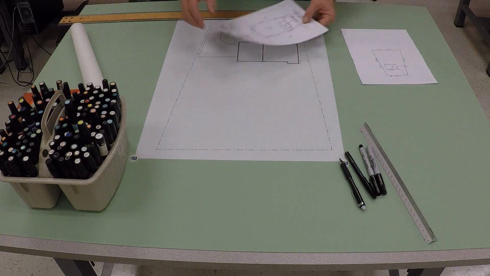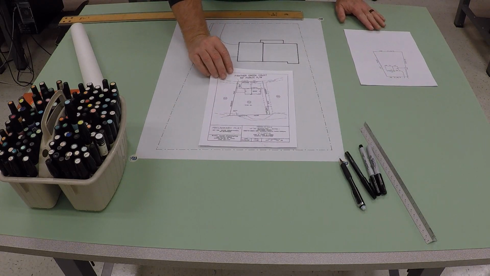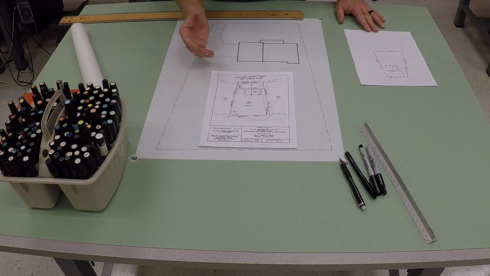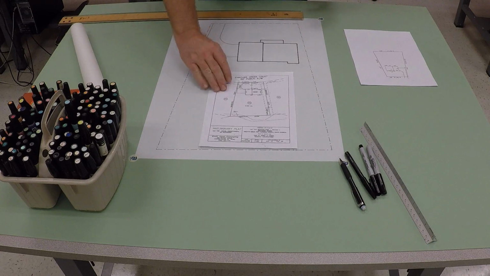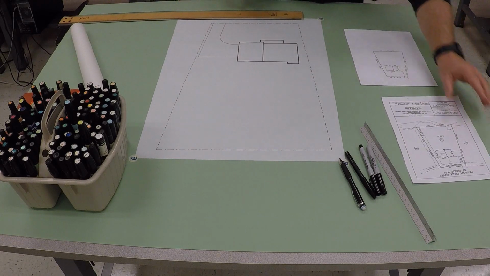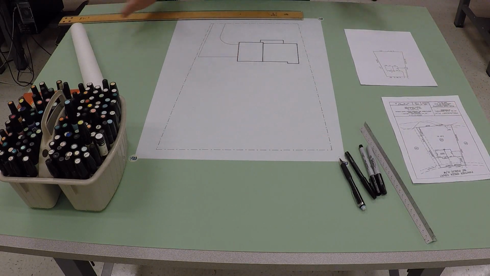But our site survey or preliminary plat, called preliminary because it's done by the surveyor, I got out of the job site box. Good information there, and from that information I was able to go ahead and blow up an 18 by 24 drawing of the property.